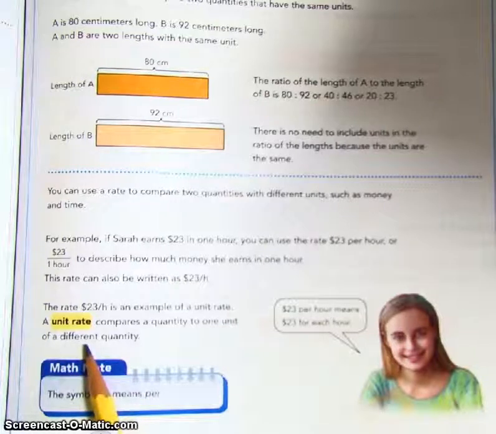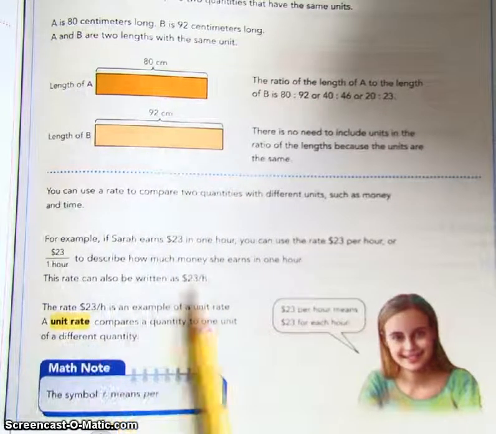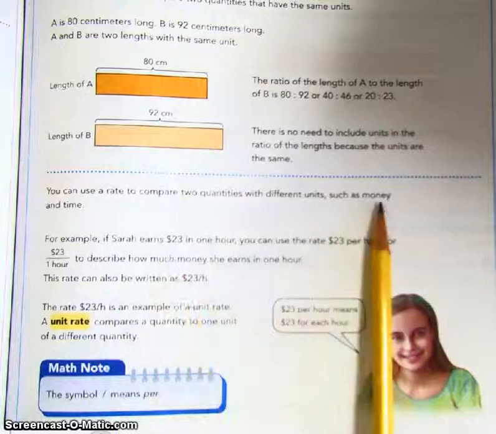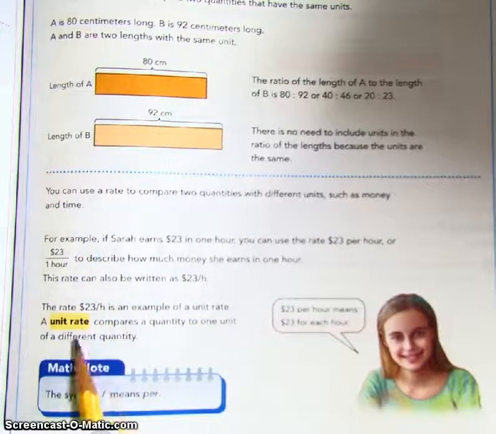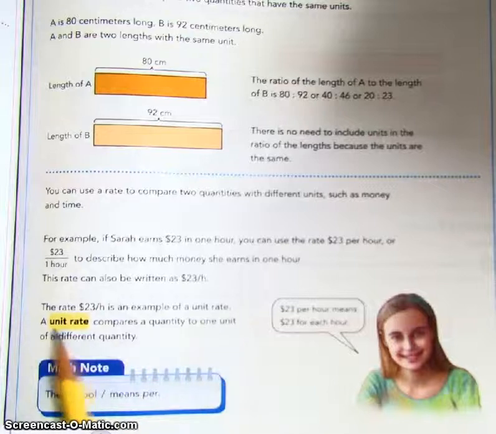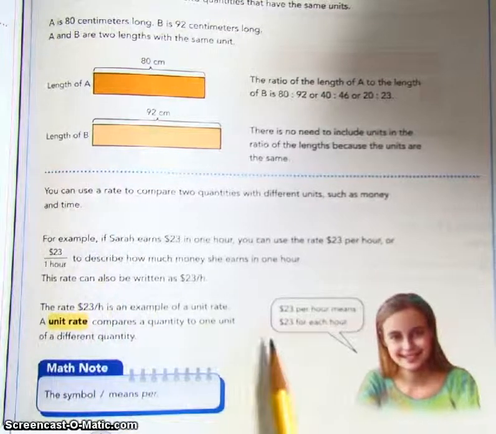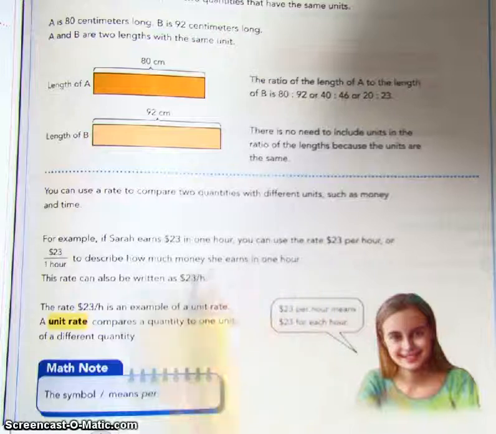So it won't be both the same like our centimeters up here. It may be just like this one. It says money and time. They're two different quantities, but the way we know it's a unit rate, not just a rate, is one of them is going to be 1.